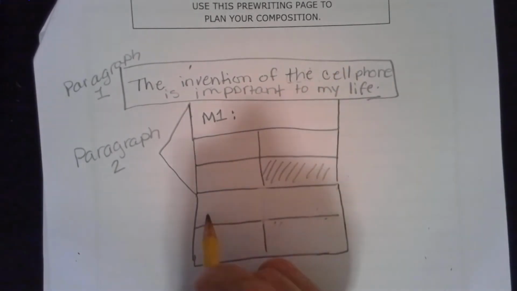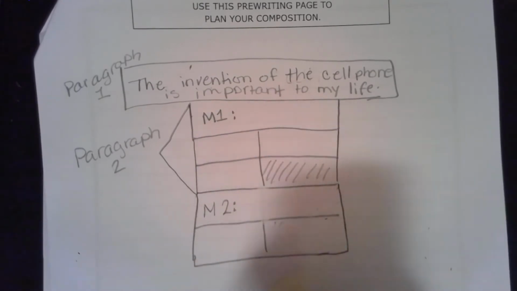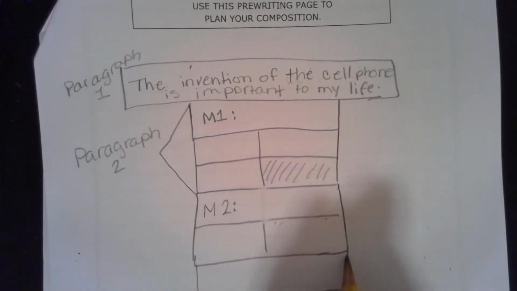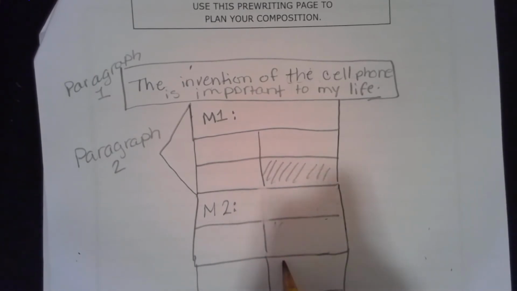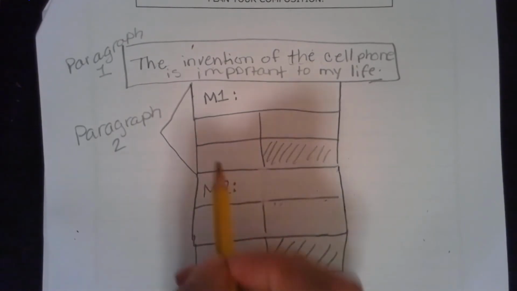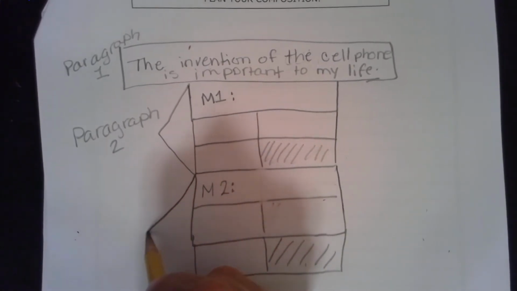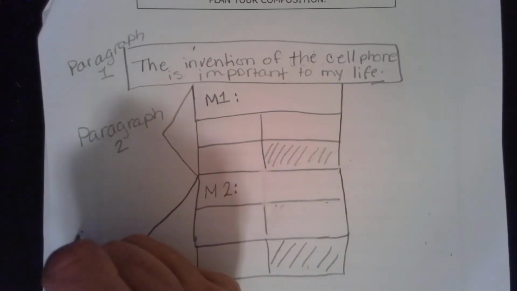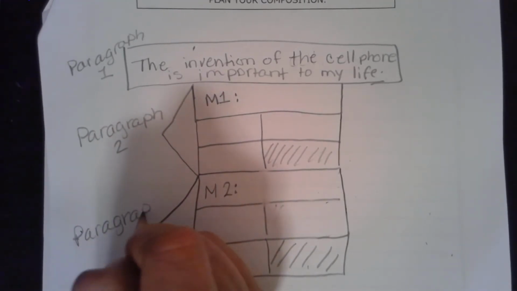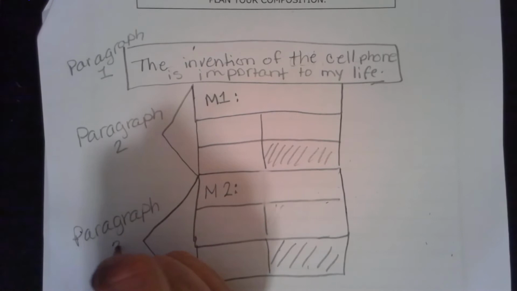And this is going to be my main idea 2. And I'm going to block out this one, and again you can use this one. And this will become paragraph 3.